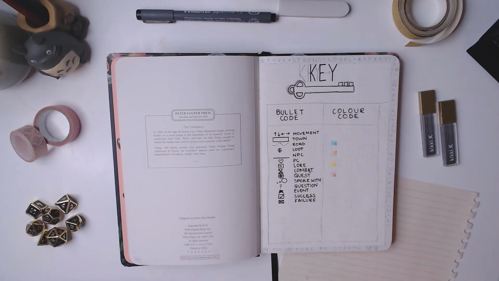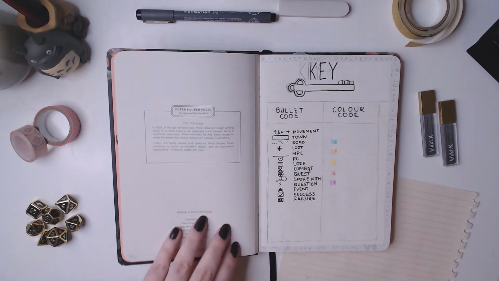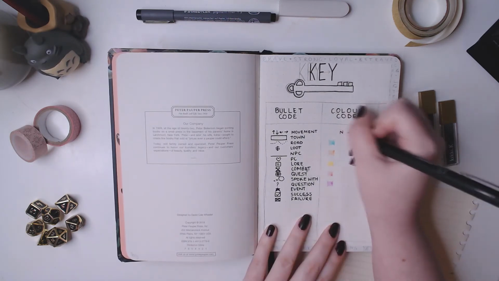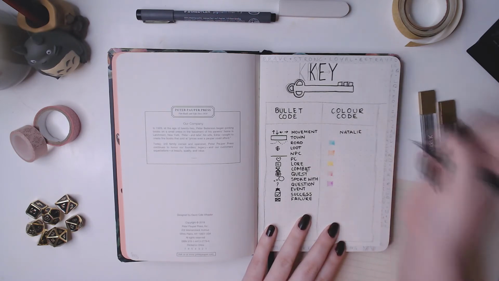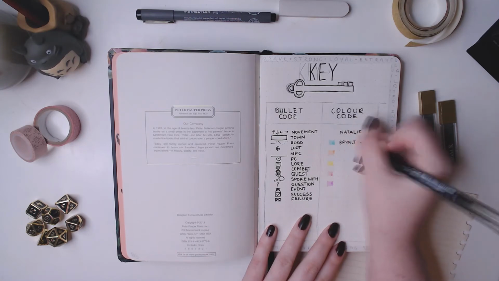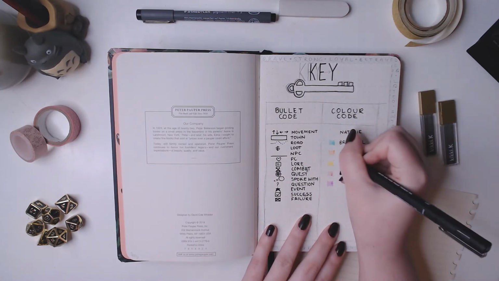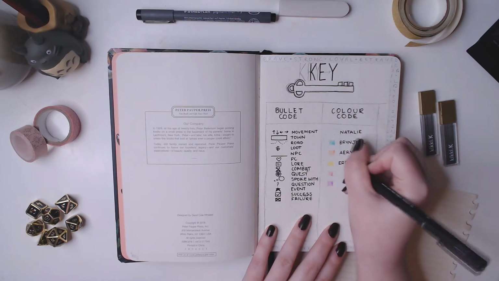If you're like me and you enjoy colour coding your notes, leave a little section for colour codes too. Please ignore that I forgot to find my green highlighter. Regarding colour coding, I have one colour for each character in the campaign. While I know who I'm playing with in my current campaign with Natalie, you may need to leave this until later. You can fill this out easily once you know who you'll be playing with.